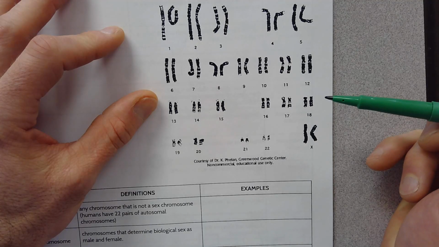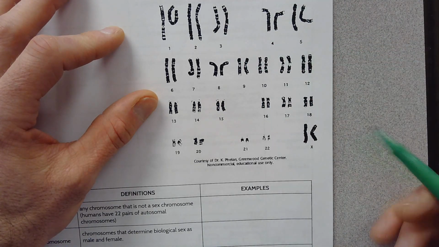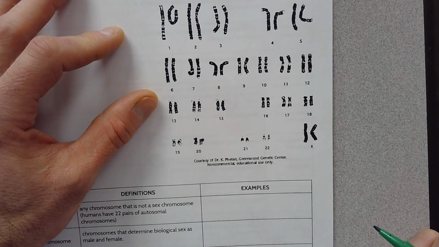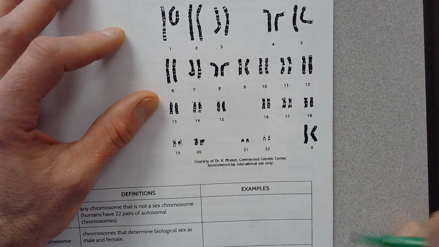What are you seeing in this image? Quickly tell your table. What is this? Go. Let's try it again. I didn't hear much. Okay, tell everybody at your group, what is this image? Go.